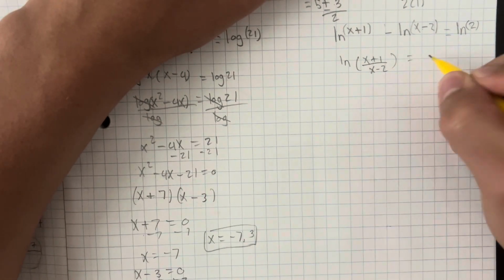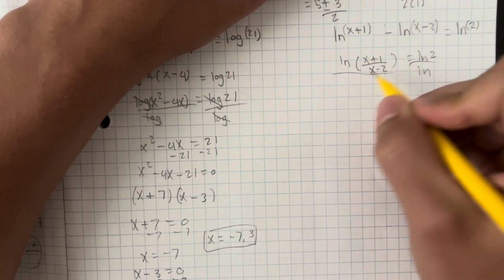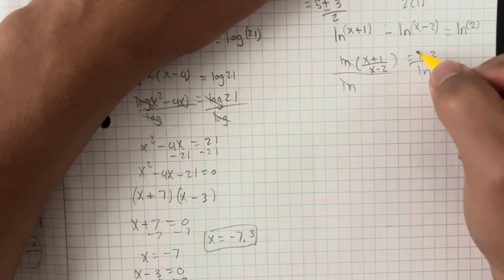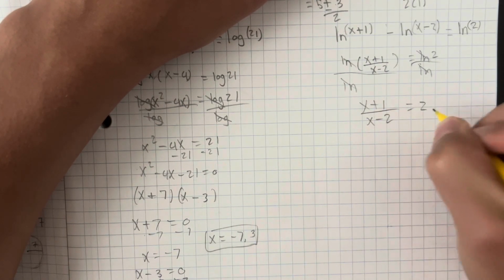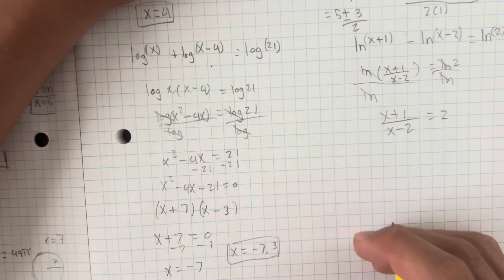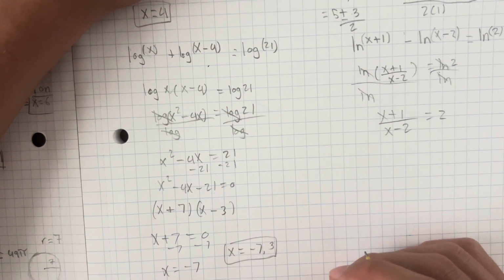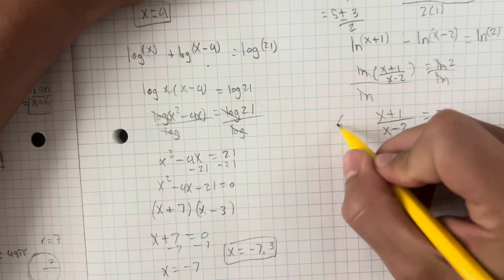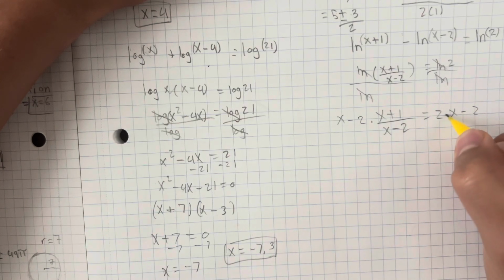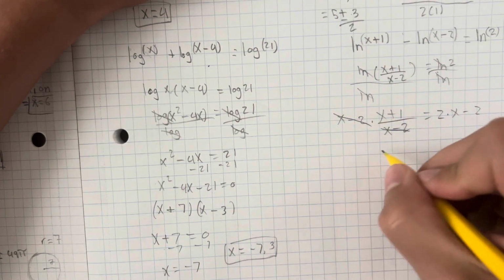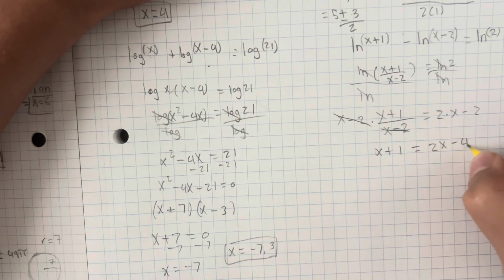And then it just becomes ln 2, and then we just get rid of the ln's. Just one ln on both sides, just get rid of it. So then it's just x plus 1 over x minus 2 equals 2. And then from here, we multiply both sides by x minus 2. And these cancel out, so it's just x plus 1 here equals 2x minus 4.